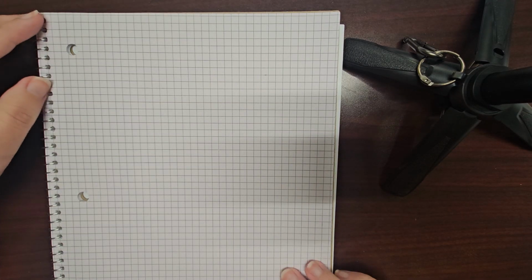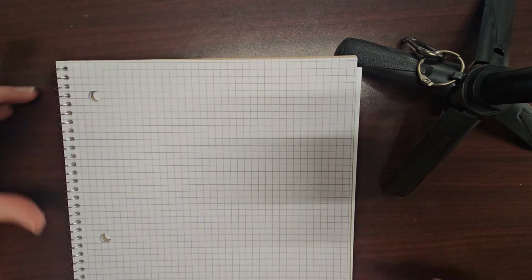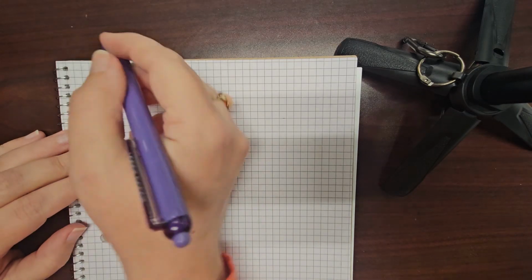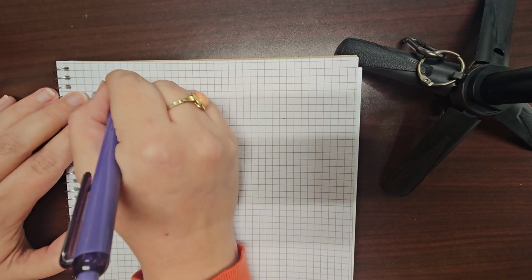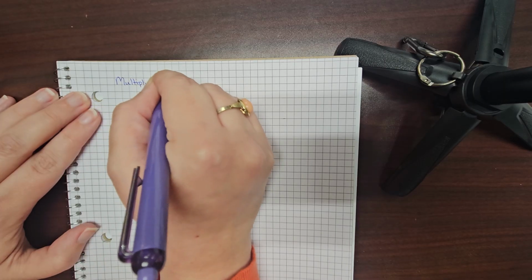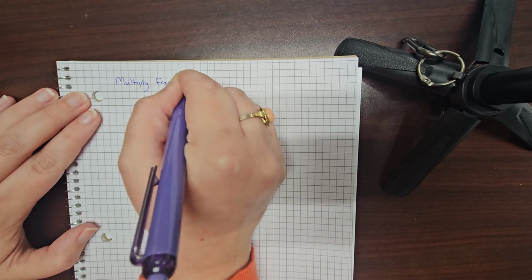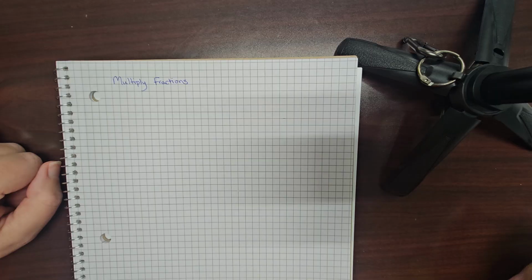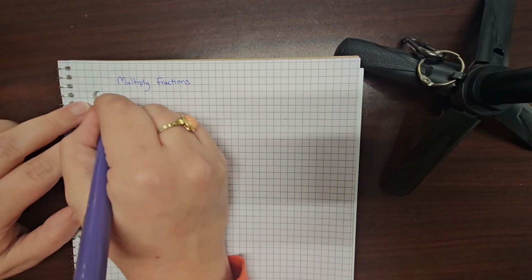Let's practice solving problems involving fractions and multiplying. This is multiply fractions. And let's take a look at number 1.